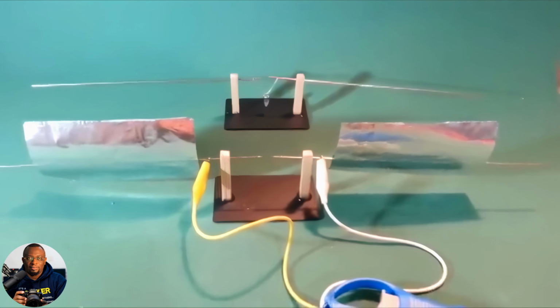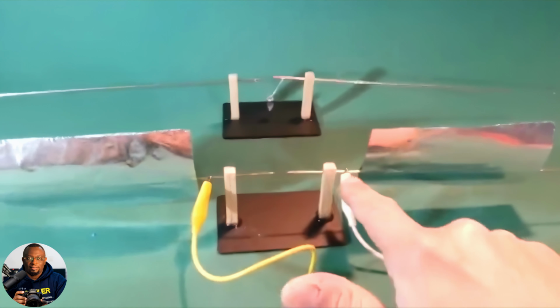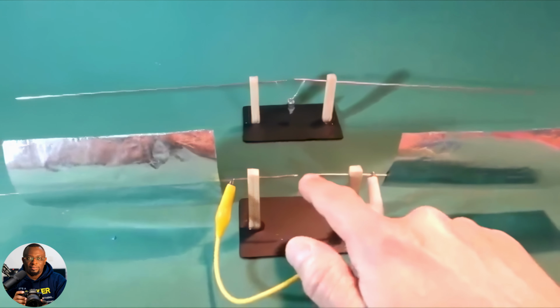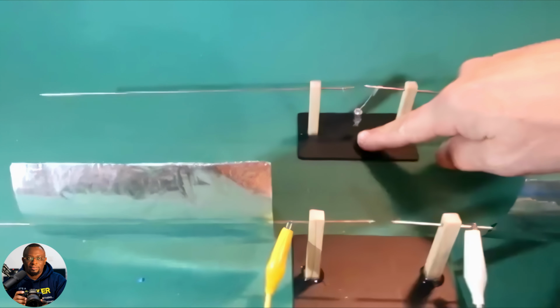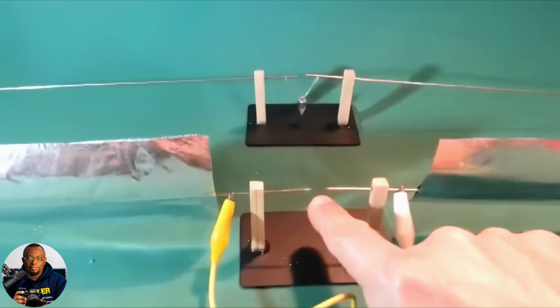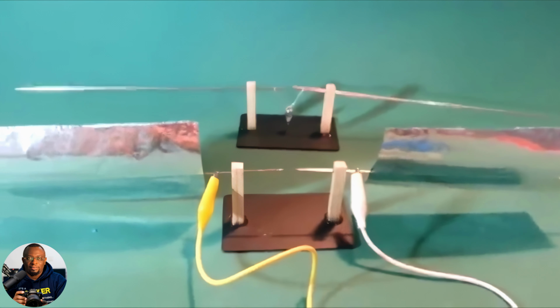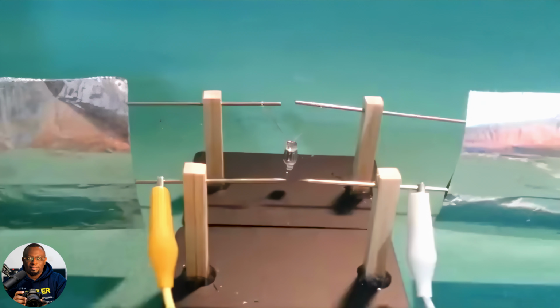This is our setup to replicate Hertz's experiment. We have the spark generator connected to these two wires, and the electromagnetic waves will travel through to the receiving antenna. Here we have a neon lamp connected to the antenna, and when the spark is produced here, the neon lamp will glow. Okay, I will pull the trigger to generate the spark. And we can see the lamp glowing along with the spark.